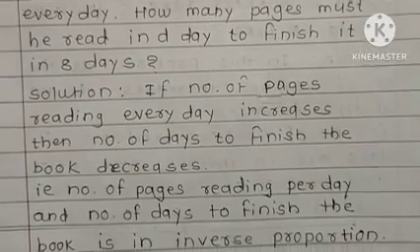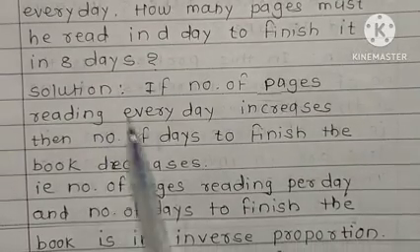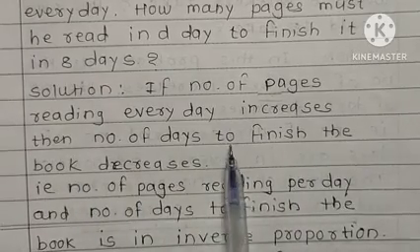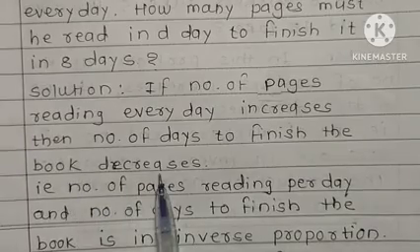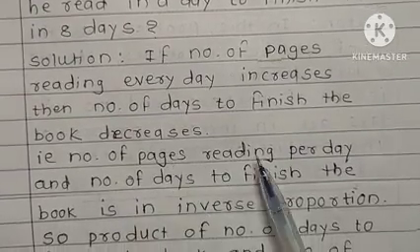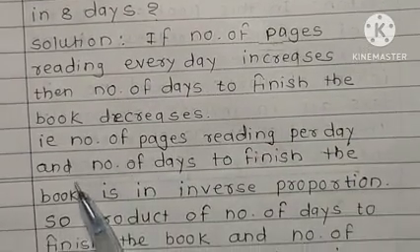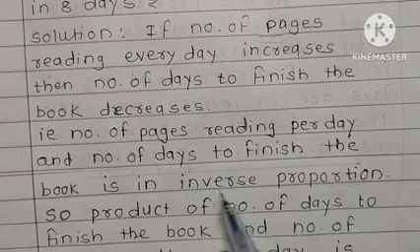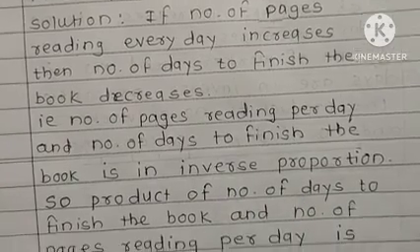So, solution. If the number of pages read every day increases, then the number of days to finish the book decreases. That is, the number of pages read per day and the number of days to finish the book are in inverse proportion.